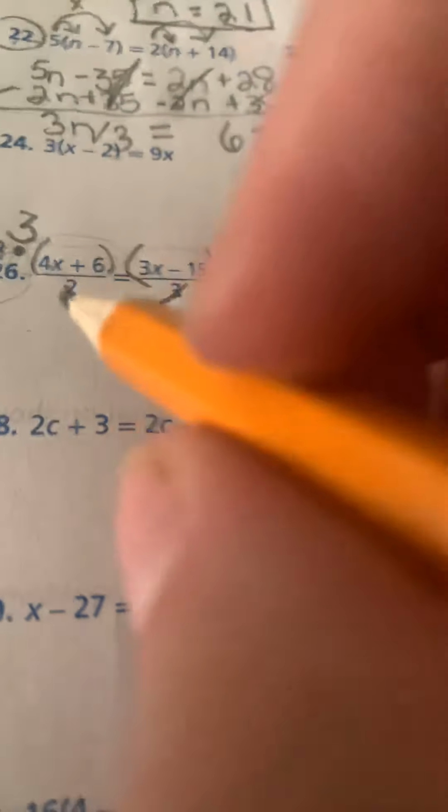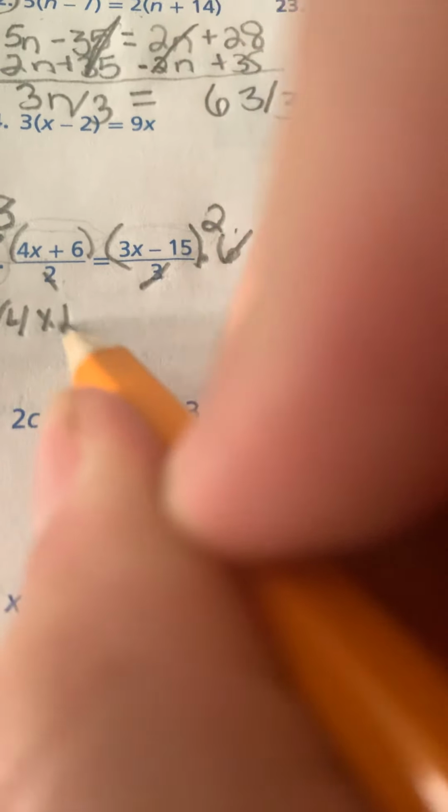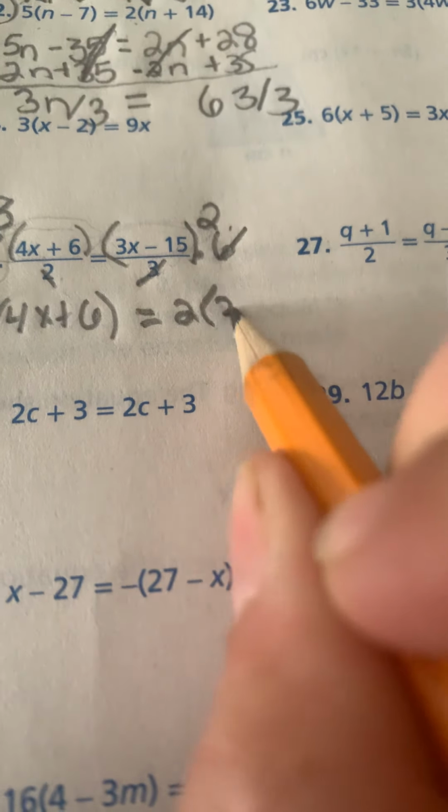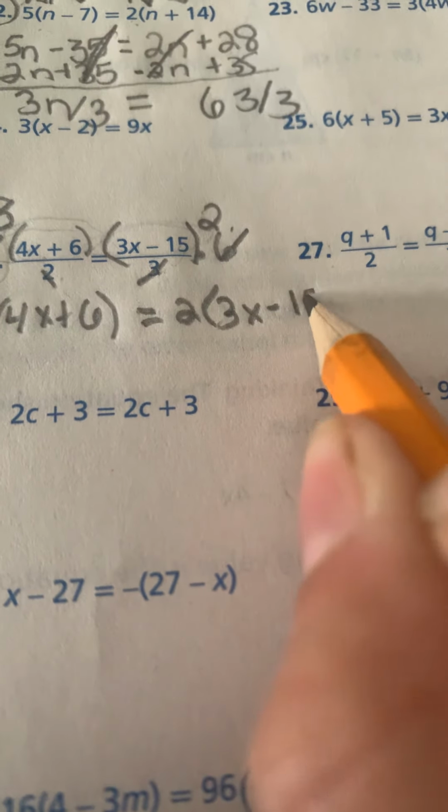Okay, I know this is a little tricky. So 3(4x + 6) equals 2(3x - 15).